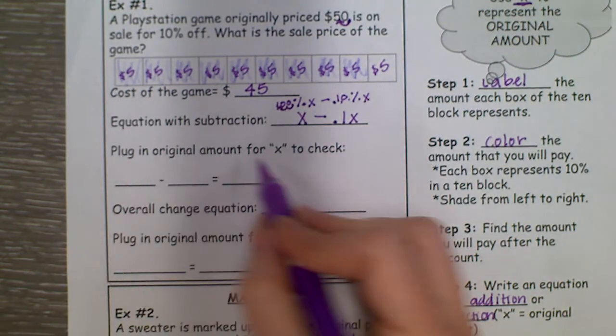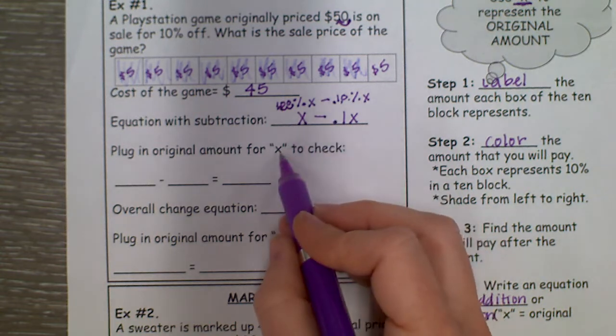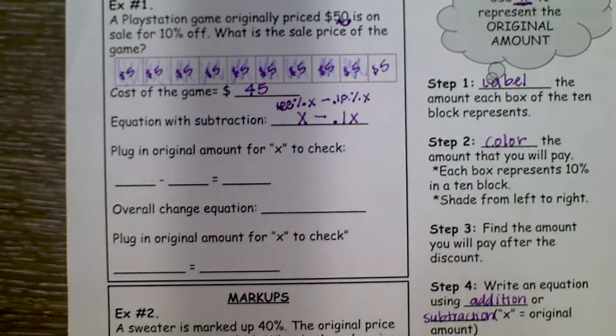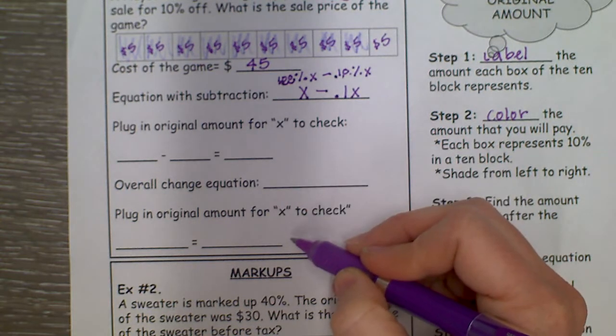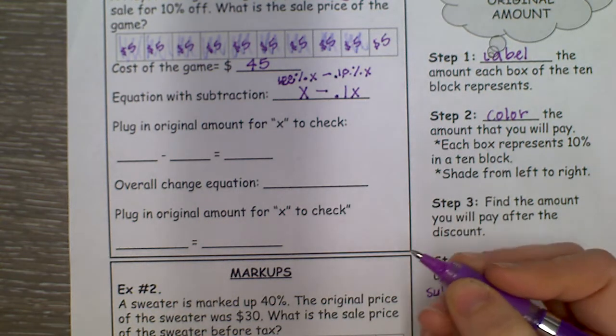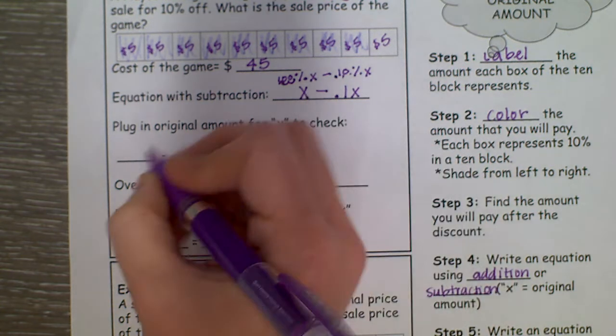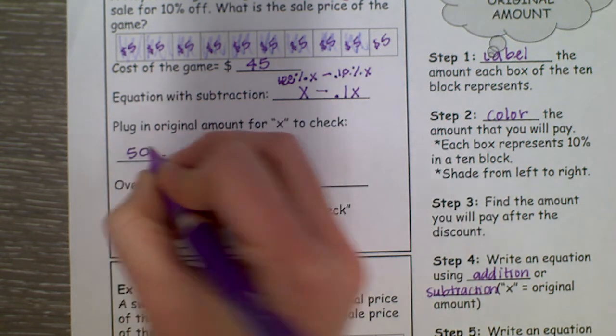I'm going to plug my original amount, which was $50, in for each of these x's to check my answer. Once I do that, I'll be able to check with my next equation as well and make sure that they end up being the same. So anywhere I have an x, I'm going to put a 50 because that was my original amount.